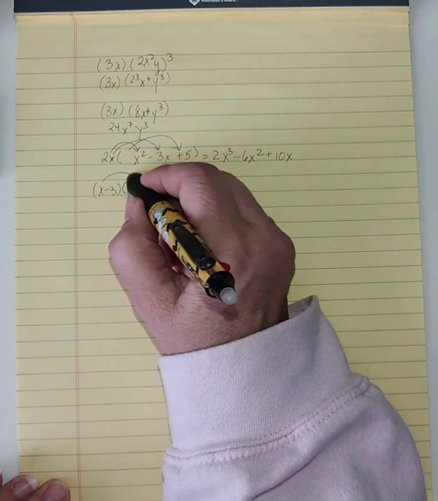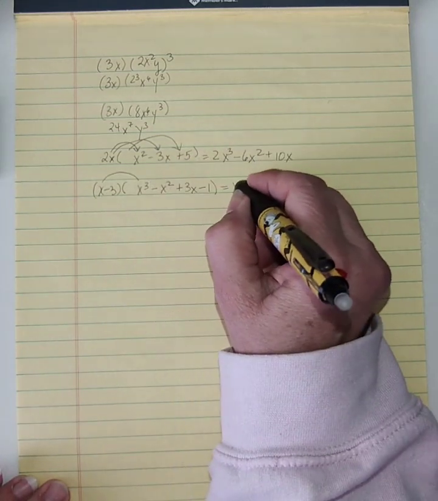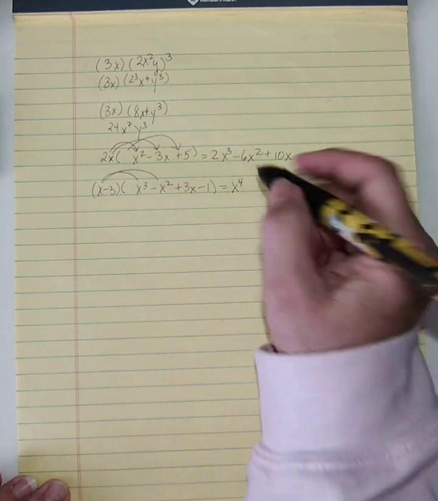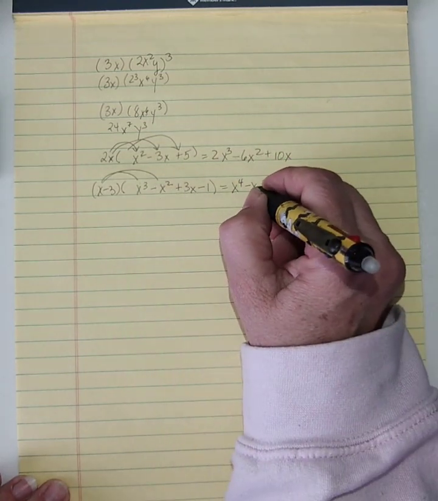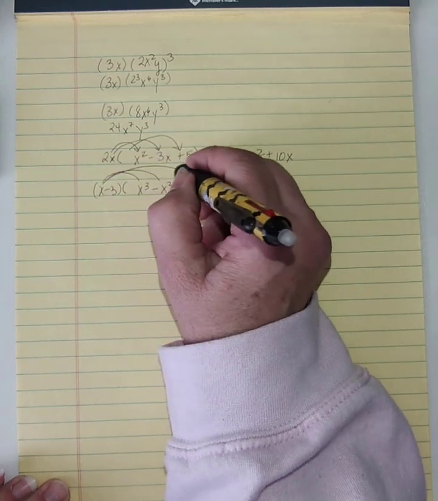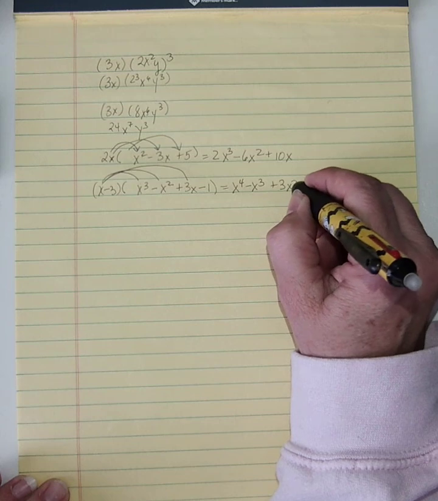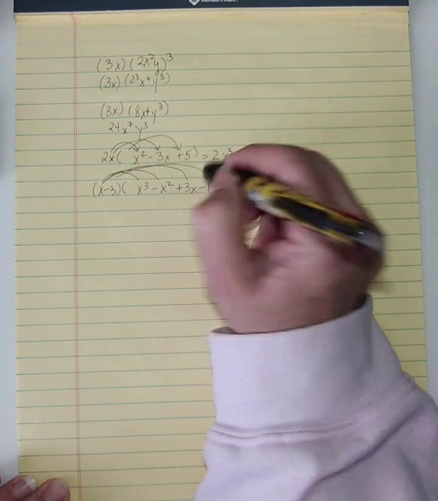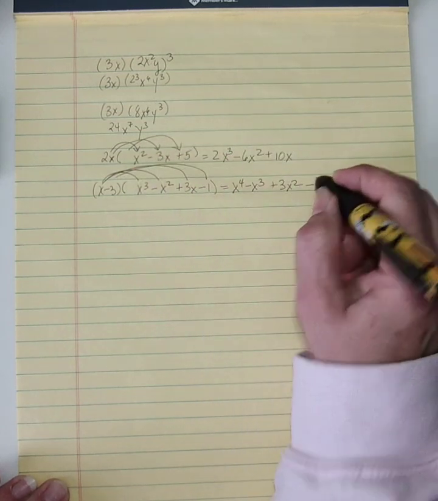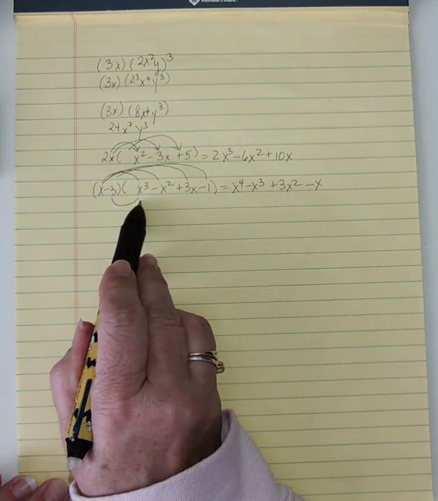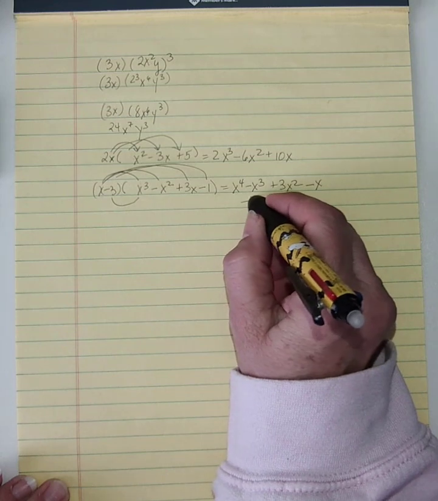So I'd say x times x cubed gives me x to the 4th. x times negative x squared would give me negative x to the 3rd. Then x times 3x would give me positive 3x squared, and x times minus 1 would give me minus x. Then I'd take my negative 3. Negative 3 times x cubed would give me a minus 3x cubed.